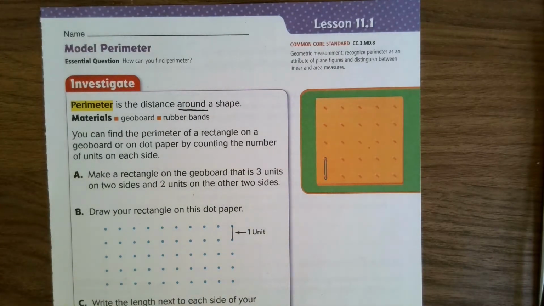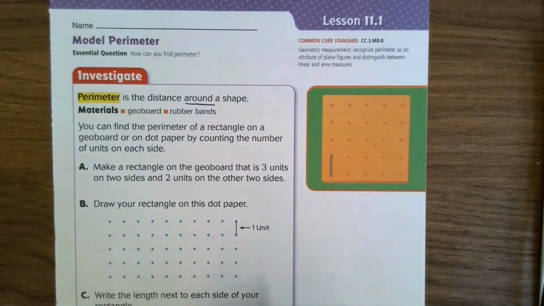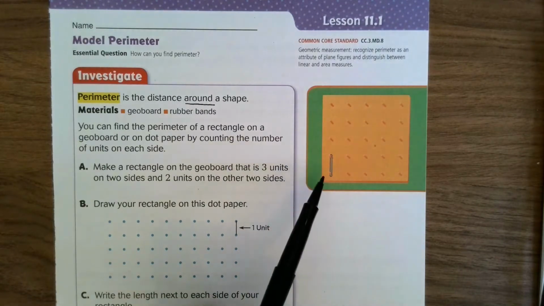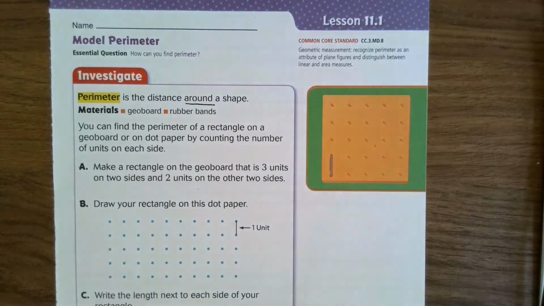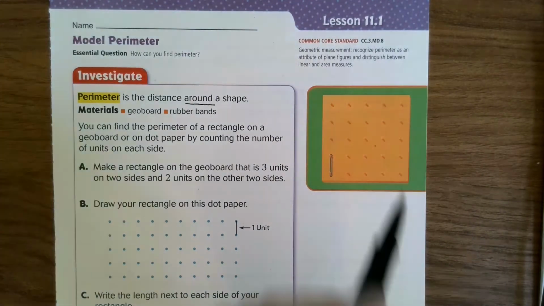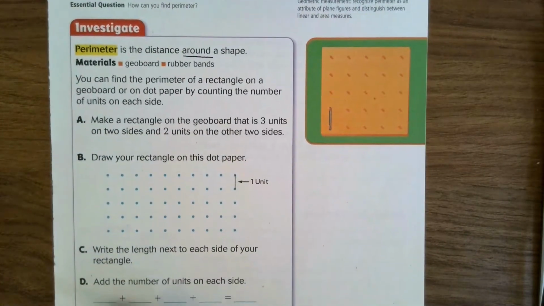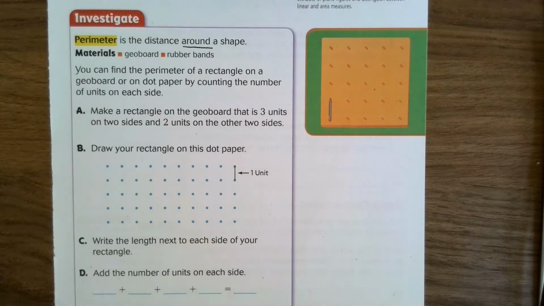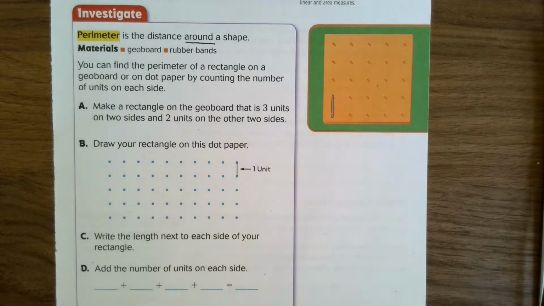Now they are giving you an example using a geoboard, which is a board, typically a square or a rectangle, and there's these little pegs that are the same distance apart for each of them, and you can use rubber bands to wrap it around a set of pegs to make either a line like this or other shapes. So you can find the perimeter of a rectangle using a geoboard or dot paper, which you can see right here, by counting the number of units on each side.